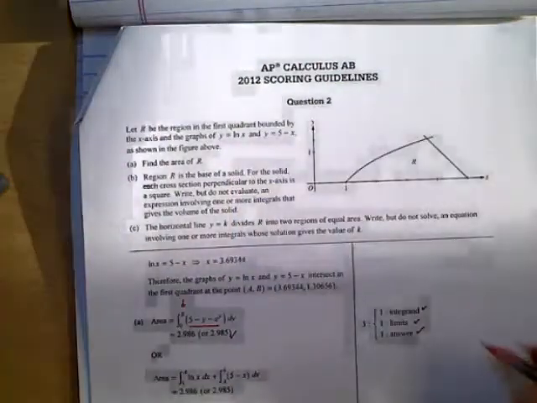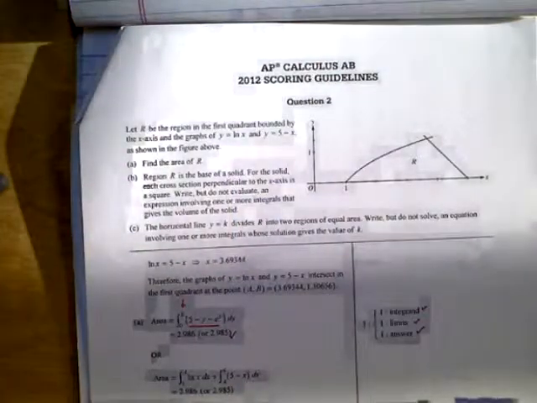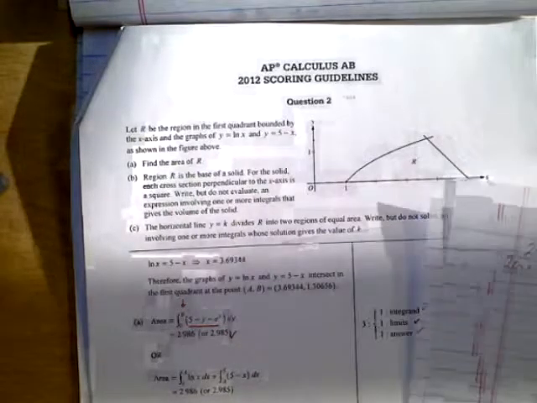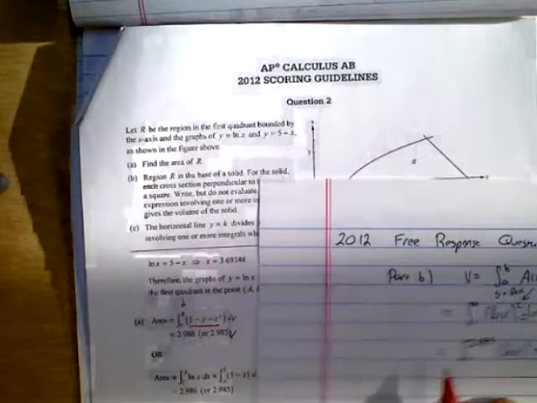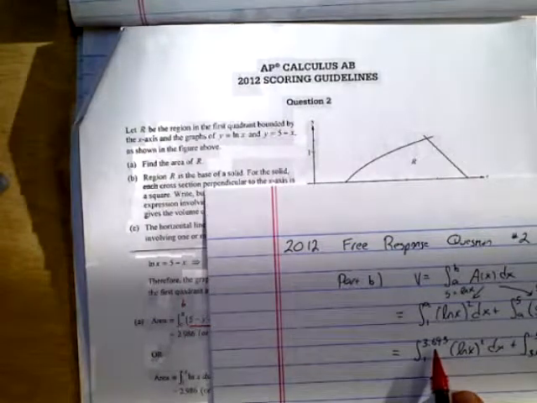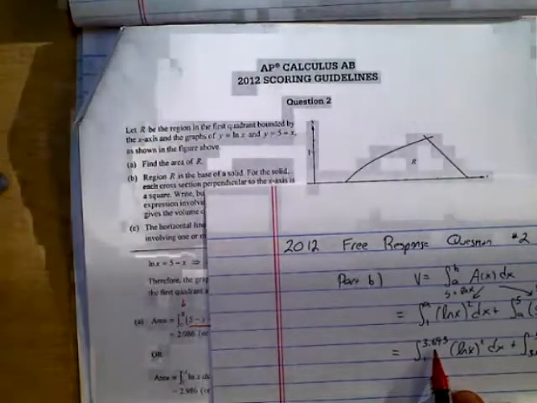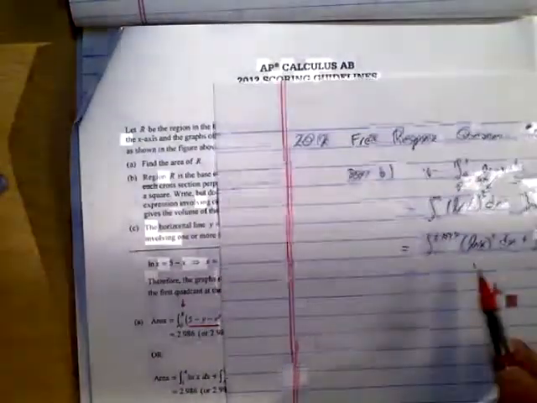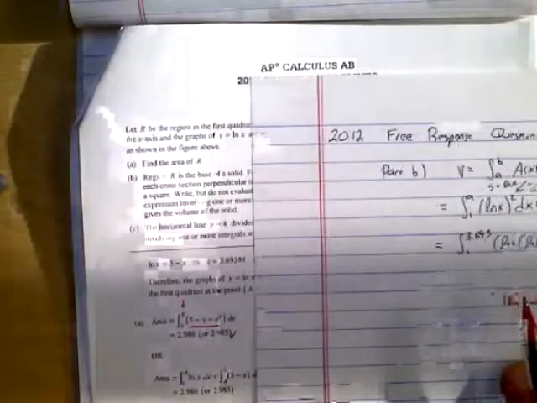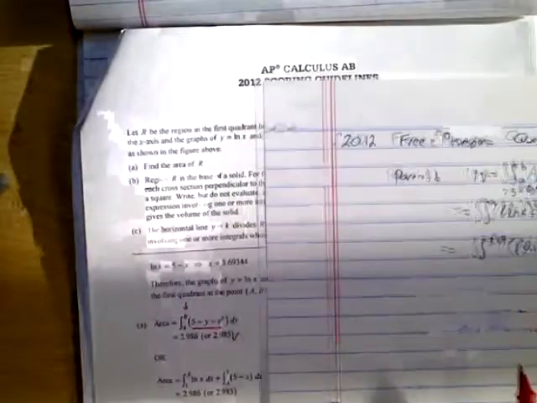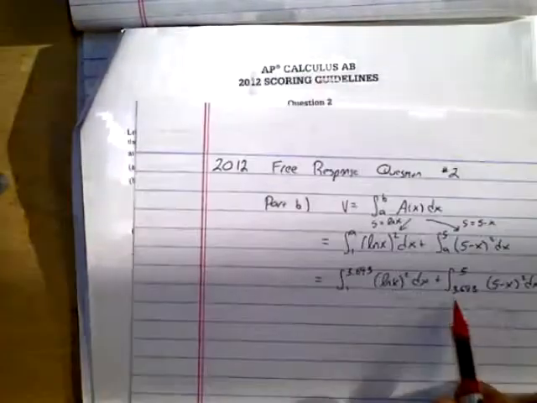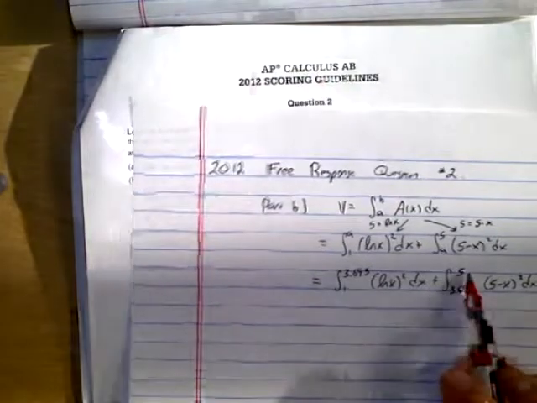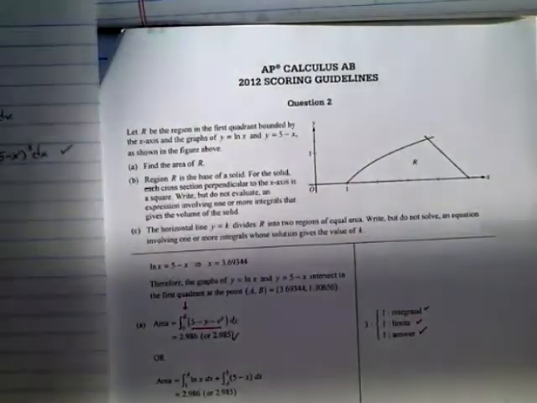We got that one. For part B, they say that the volume is equal to the integral from 1 to a of ln of x squared. We have the integral from 1, and we were nice enough to give them a number there, 3.693, instead of just leaving it a, of ln of x squared. And then we have plus the integral from a to 5, and again, we were nice enough to put in the number 3.693 instead of just leaving it a.